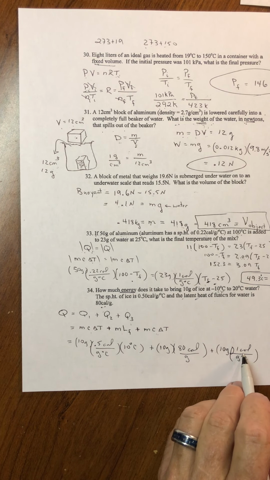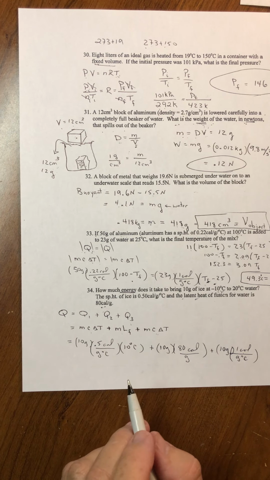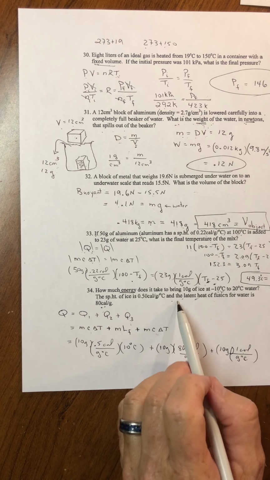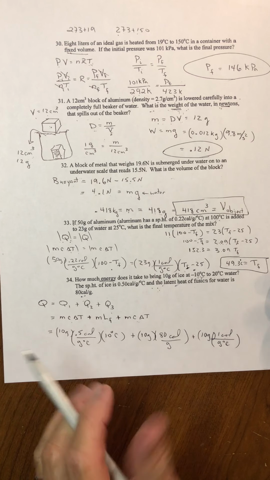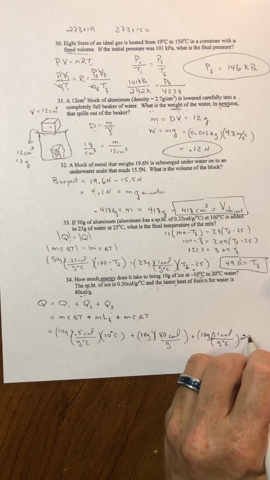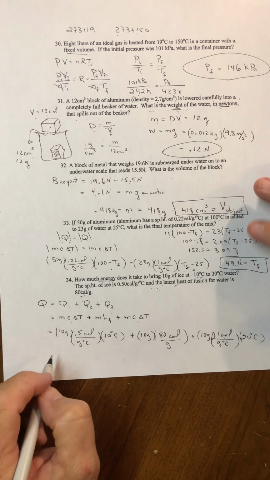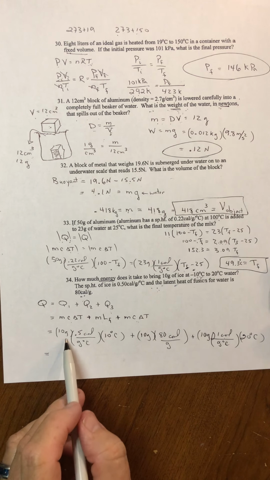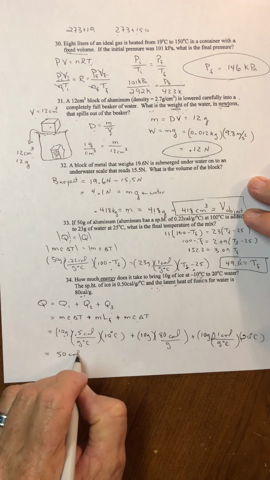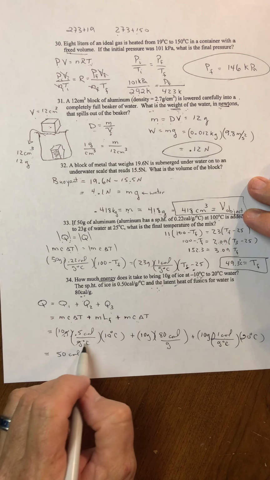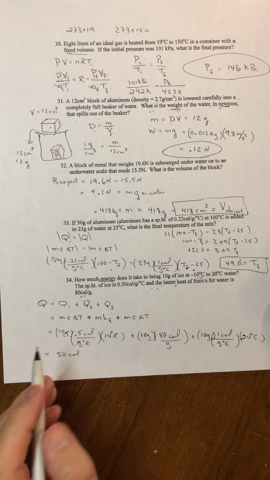And so the specific heat has changed to 1. It's no longer 1/2. Not even listed there, hopefully, because you realize it's water. And then, of course, now I'm going to warm it up 20 degrees. So 10 times 1/2 times 10 makes 50. 50 calories.